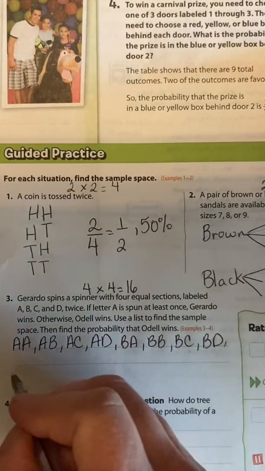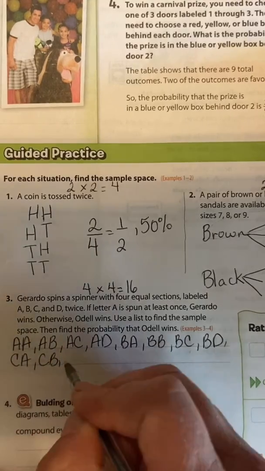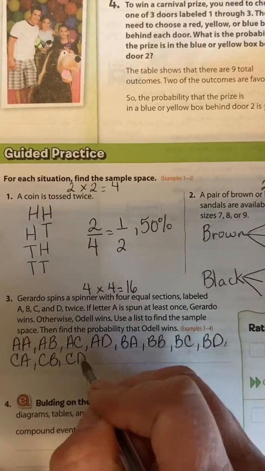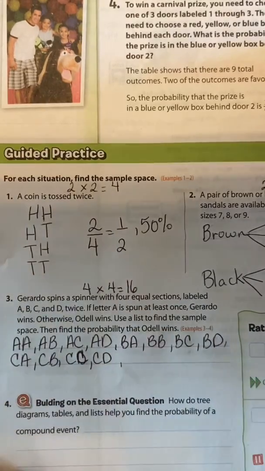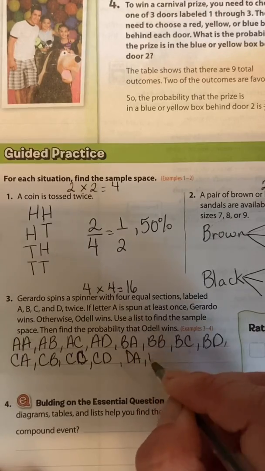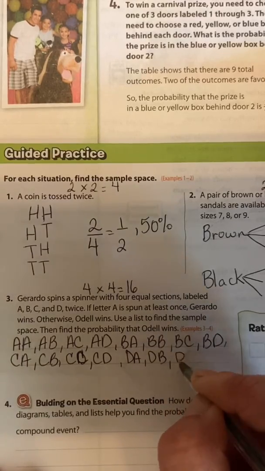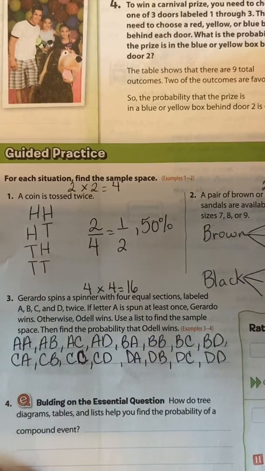Let's say I spin C first. C and then A, C and then B, C and then C, and then C and then D. Or last but not least, I could spin a D first. So D with A, D with B, D with C, D with D. If you count those up, you got 16 possible outcomes, so we know we're on the right track.